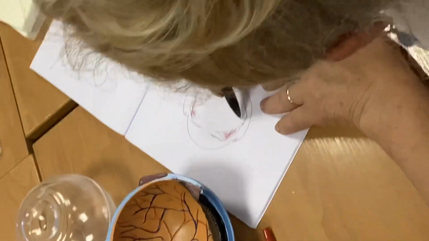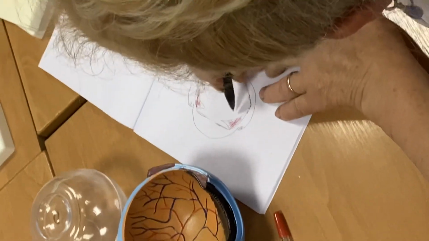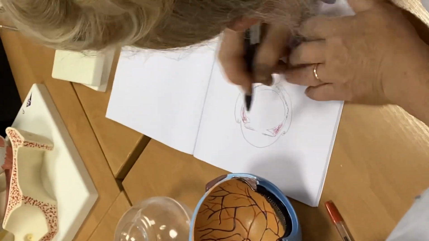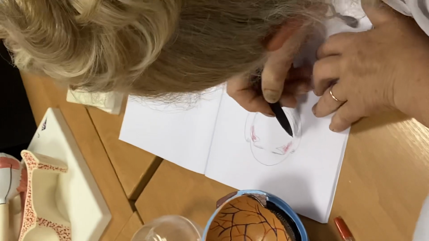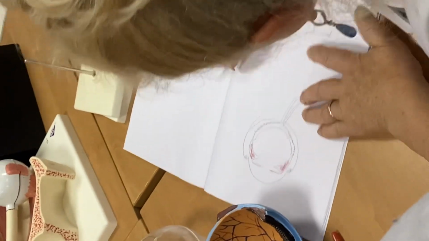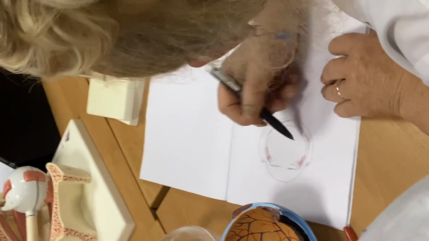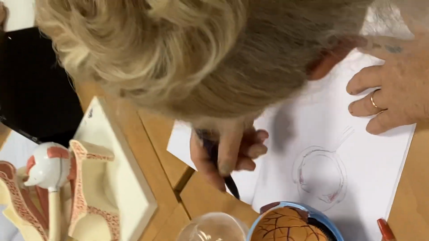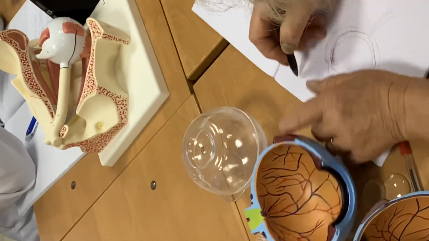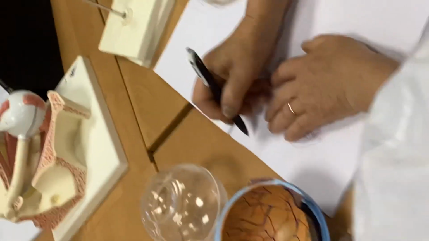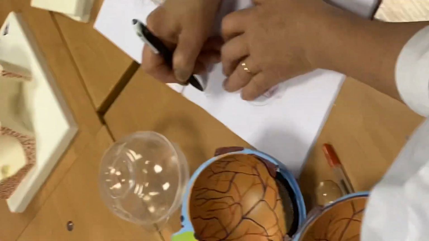You can see inside will be the third sheet, which is called the retina. This will be retina. And you can see retina is formed by neurons. Retina is formed, from inside to externally, by unipolar cells.